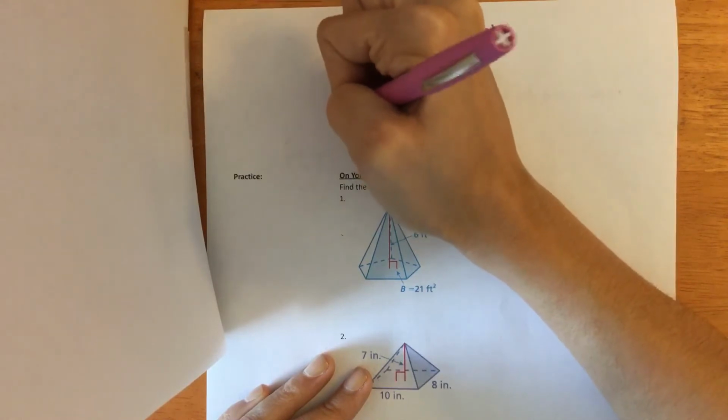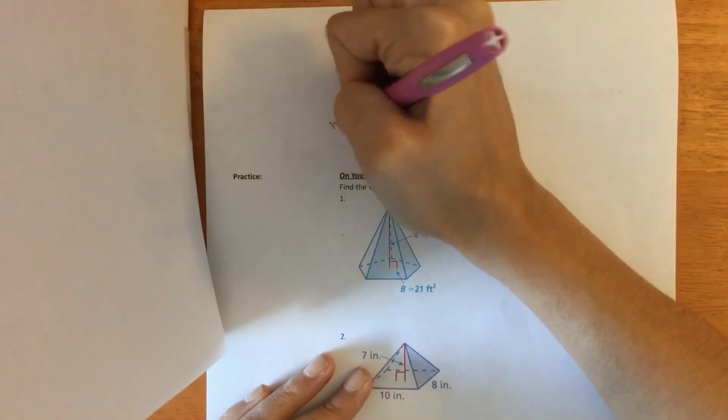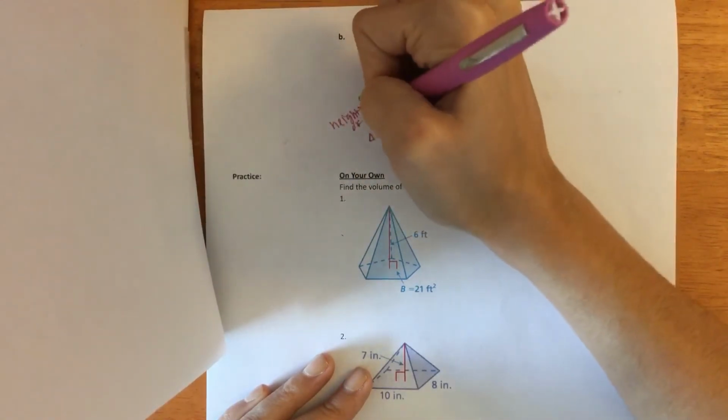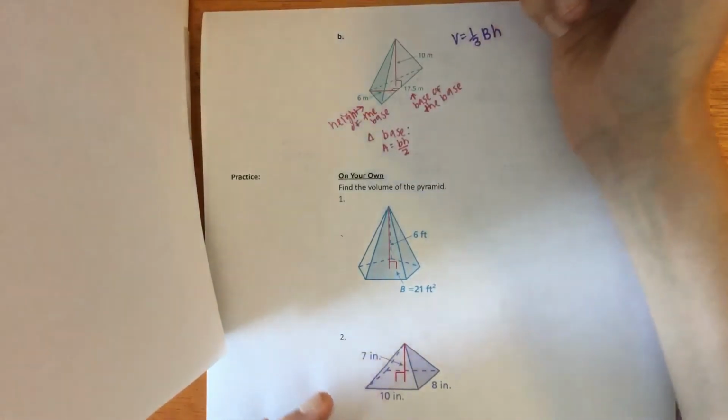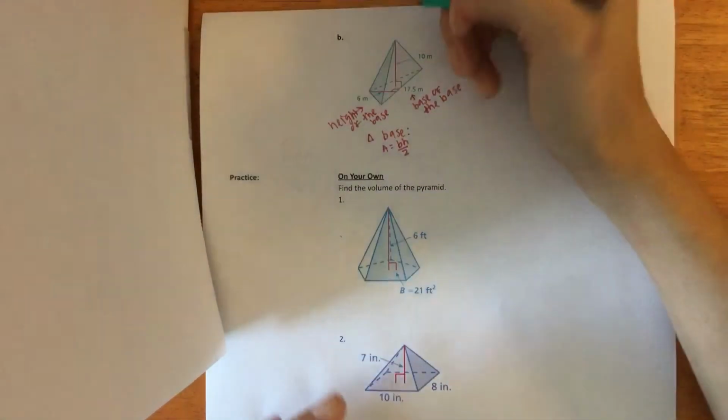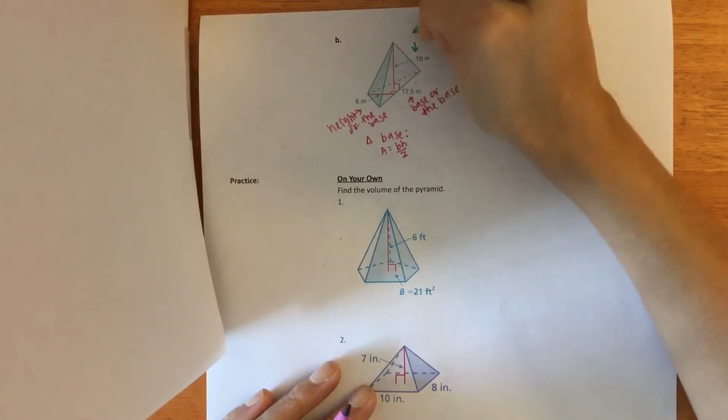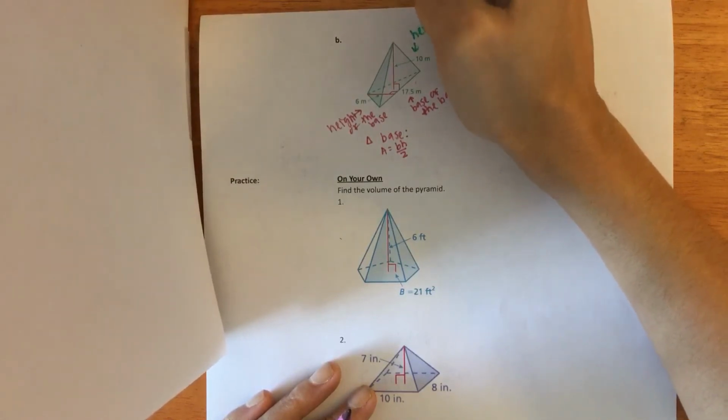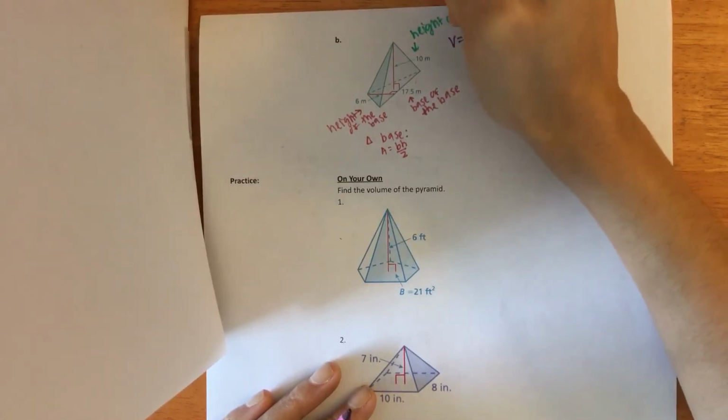This is height of the base. Okay, so we got those two down. Now the 10 meters here, this is the height of the pyramid.